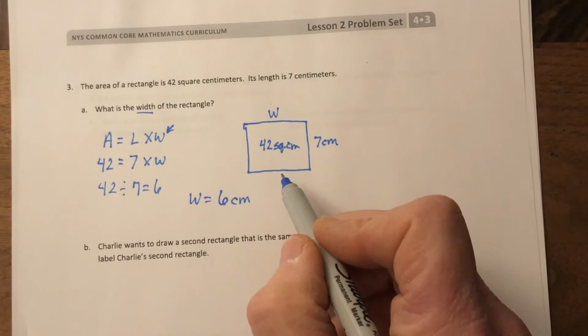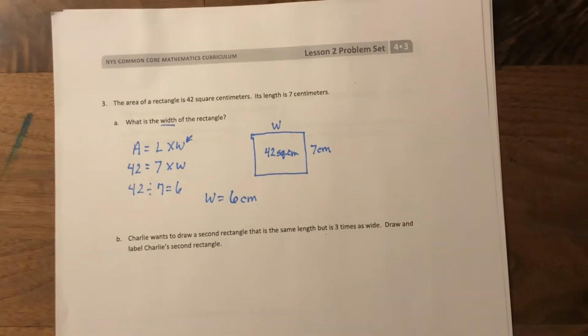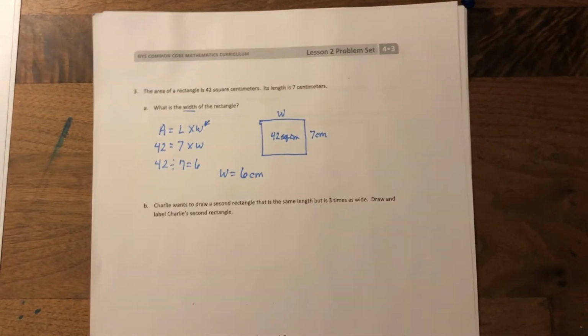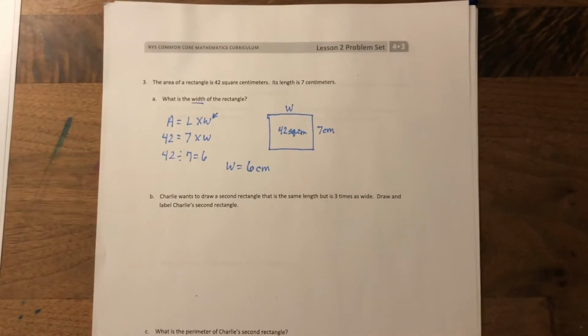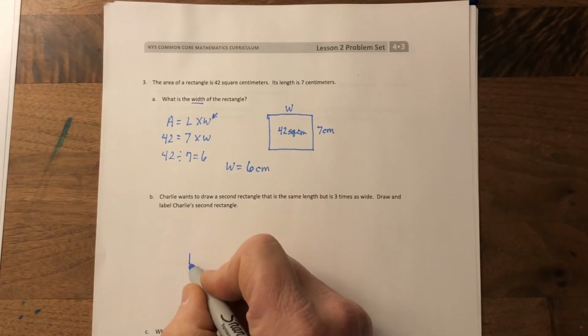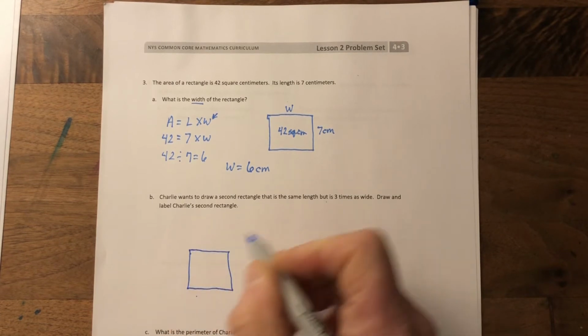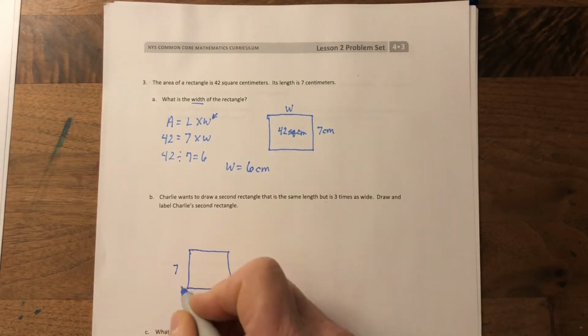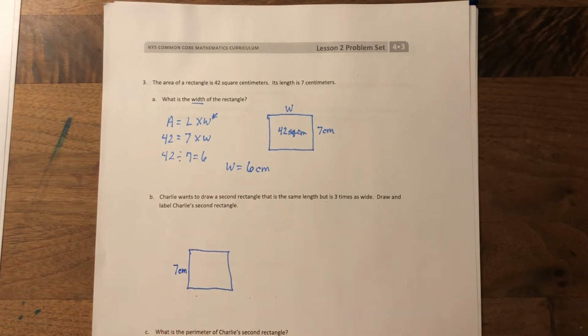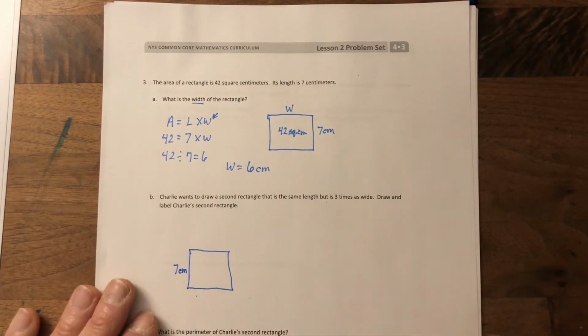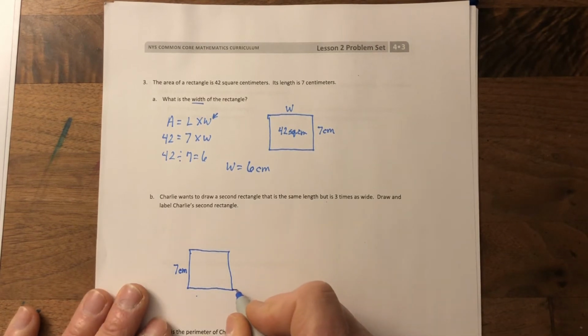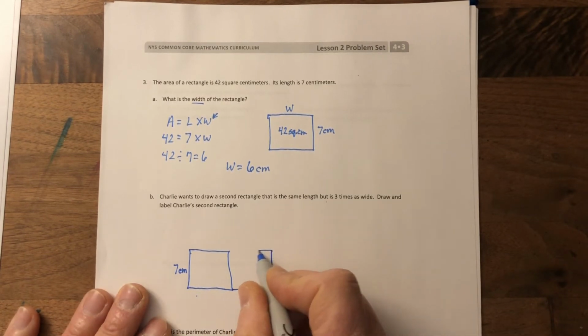So there's this rectangle. I'm going to zoom out a little bit so we can see more of the paper here, okay? And I'm going to draw and label this. So I'm going to give myself some room. I'm going to draw that rectangle right down here, okay? And I know the height of this was 7 centimeters, or the length of it. Now he wants to draw this 3 times as wide. So I need to draw 2 more of these to make 3 altogether, okay?